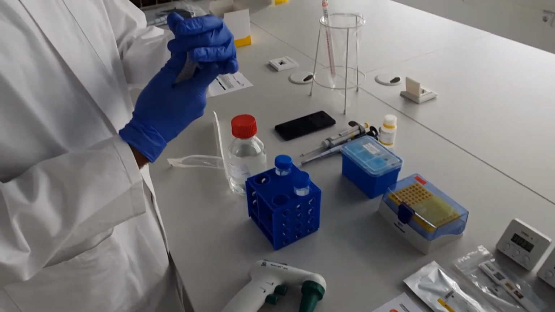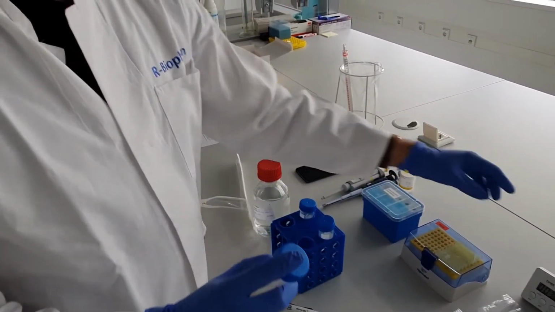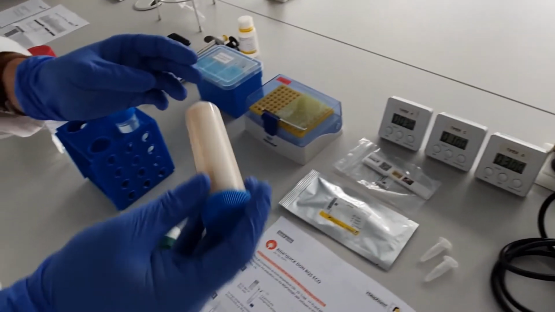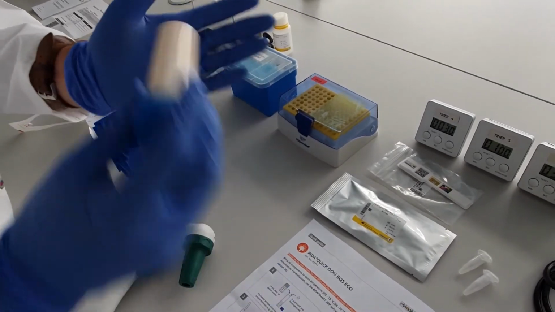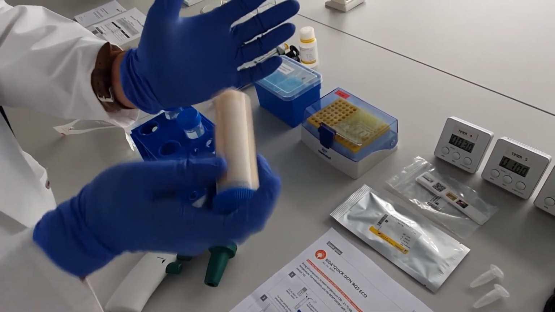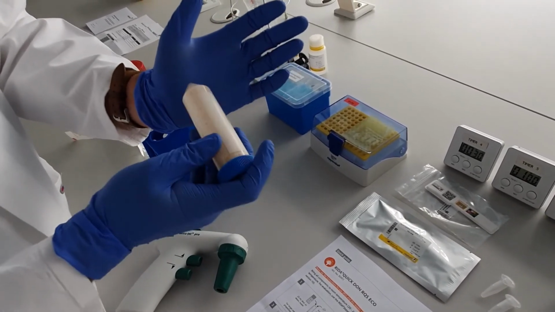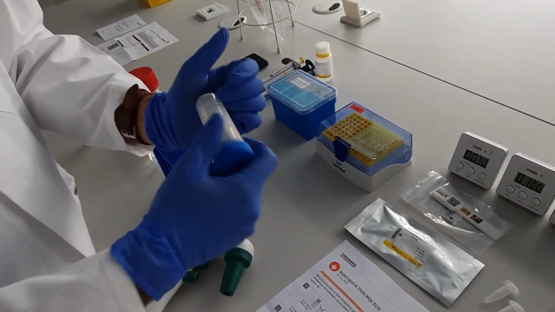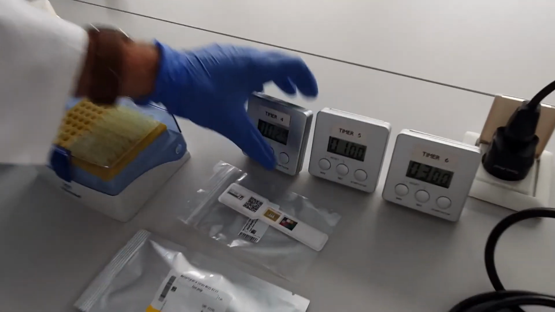So, after putting the water on the sample, I have to shake the sample for 30 seconds. But before, I need to dissolve everything in the liquid. So now I can shake it for 30 seconds.